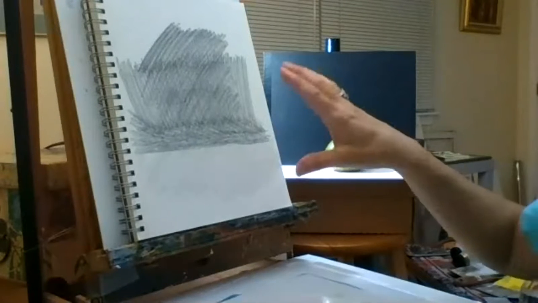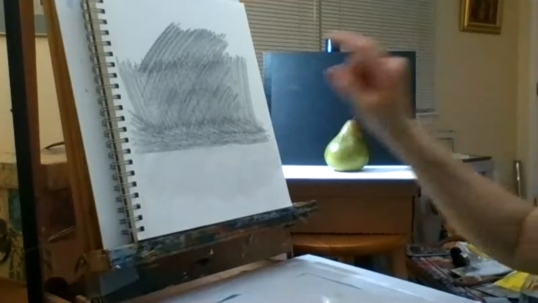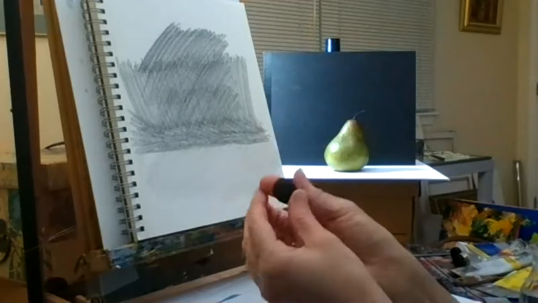Yeah. So from what we see, the pear is definitely lighter than the background. So that's why I'm going to use my kneaded eraser to draw it.